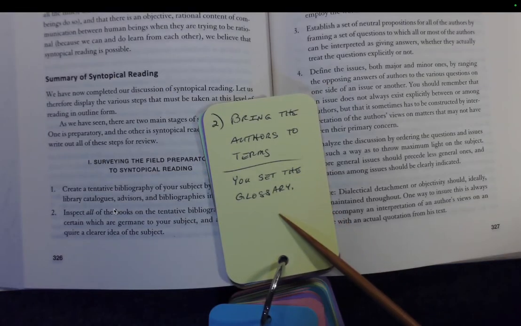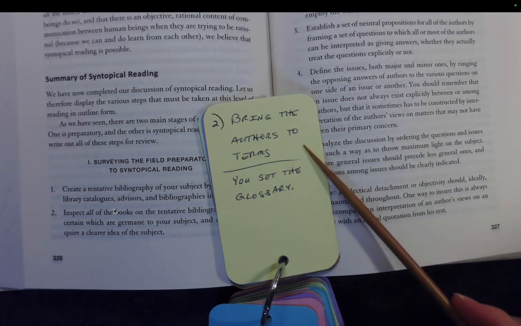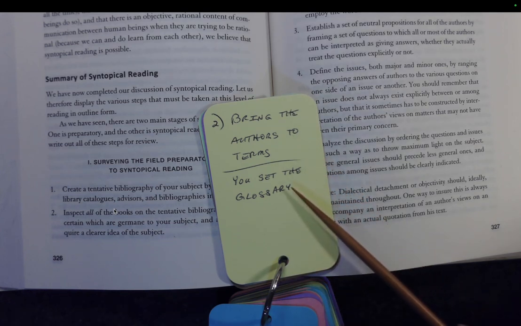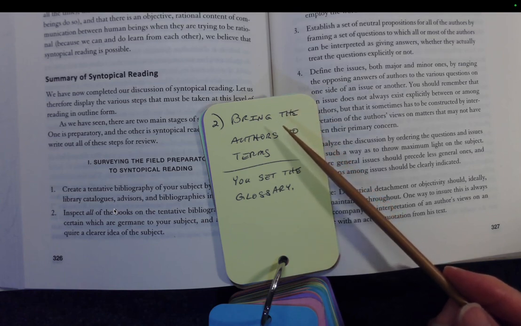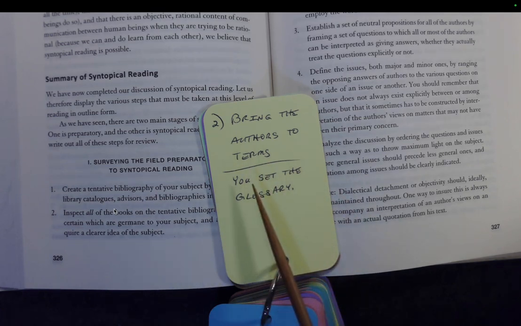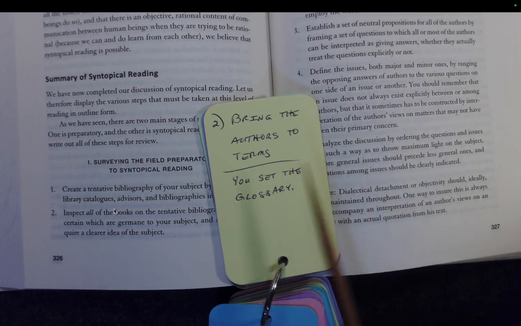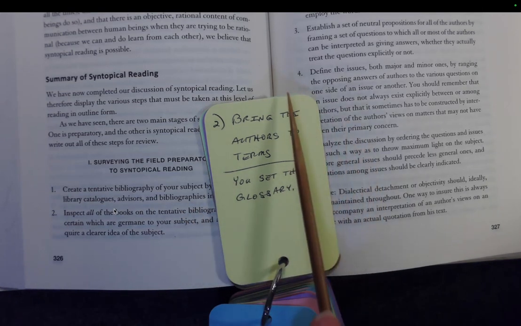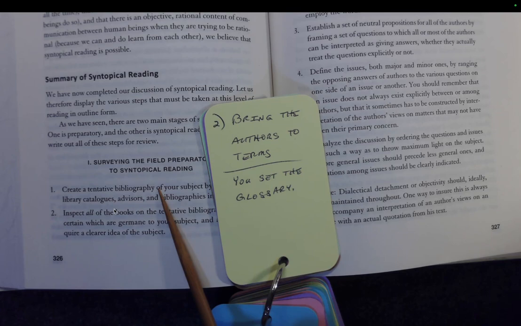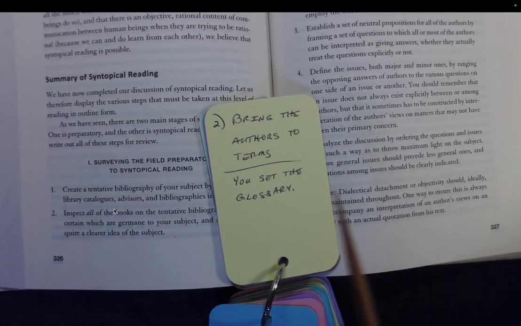So remember when the first step in analytical reading was to come to terms with the author? Look at this reversal. We're going to bring the authors to terms. That means we're going to set the glossary, and it's going to be up to us to say, okay, this author calls it this and that author calls it that, but this is the thing I'm interested in. I see that they use two different names. This is the name I'm going to use for it. And I understand that when I read this one saying this term and that one saying that term, they are talking about the thing I'm interested in: my glossary.